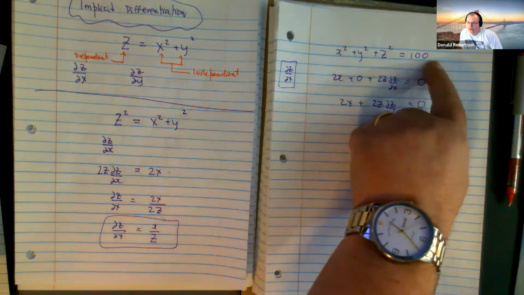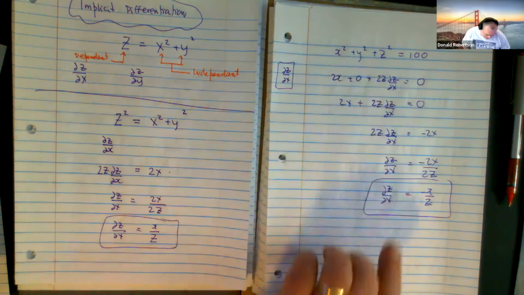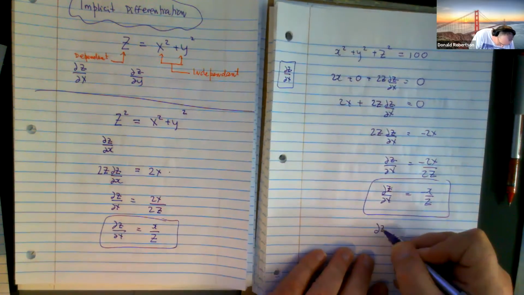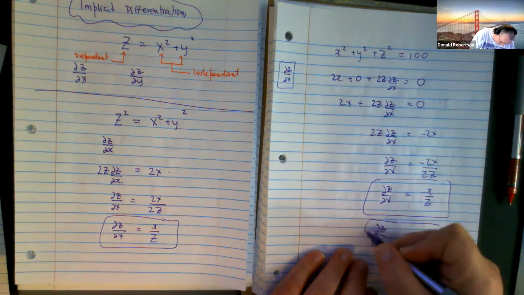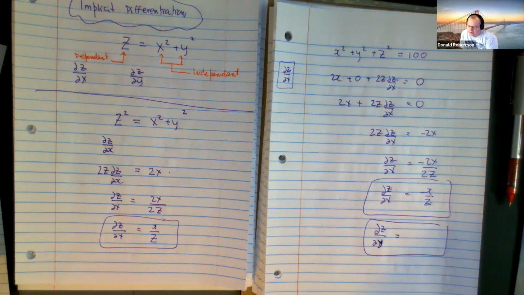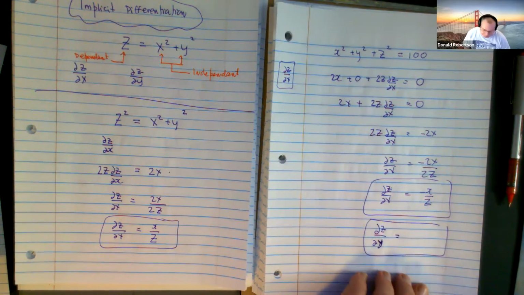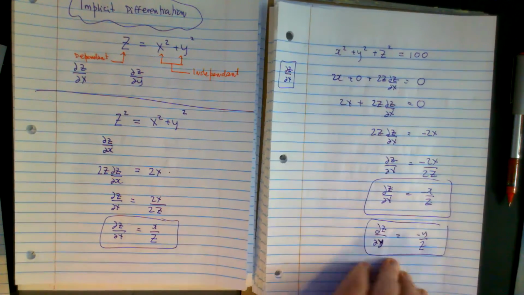Is this function symmetric? Right? So shouldn't I be able to figure out what dz by dy is equal to? Agree? What do you think the partial derivative dz by dy is? Negative y over z. And boom, you're done.